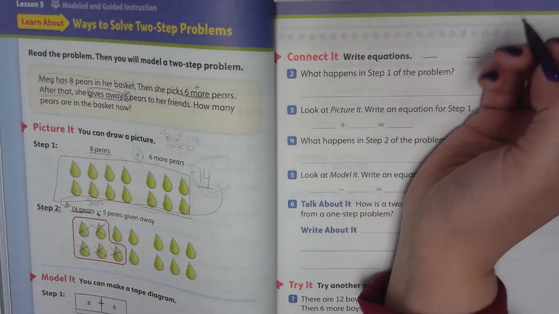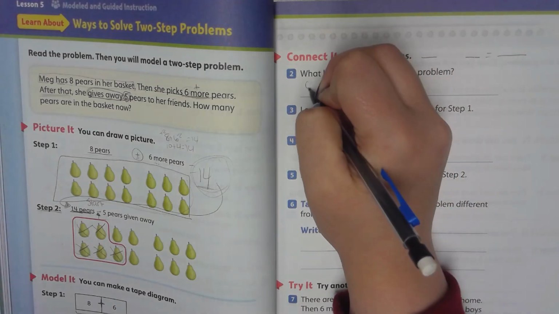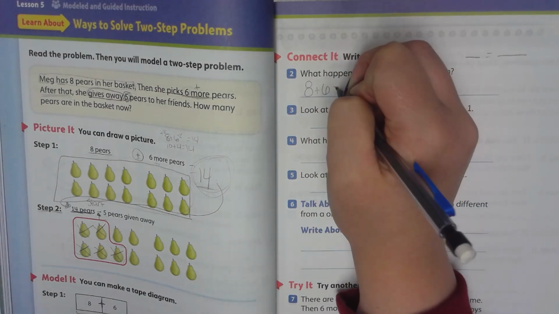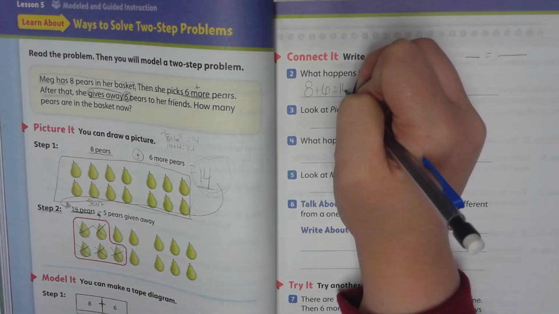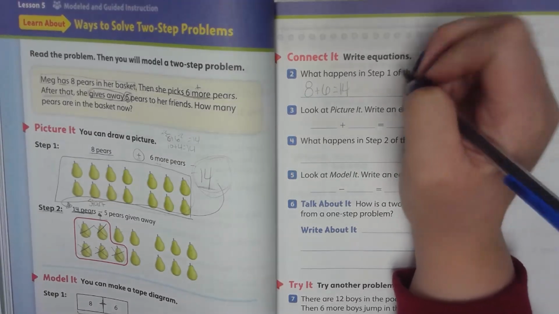We did, it says equations, so we're going to write the equations. So we did 8 plus 6 equals 14. Okay? And we're going to explain that.